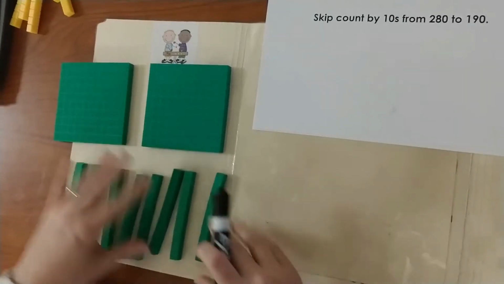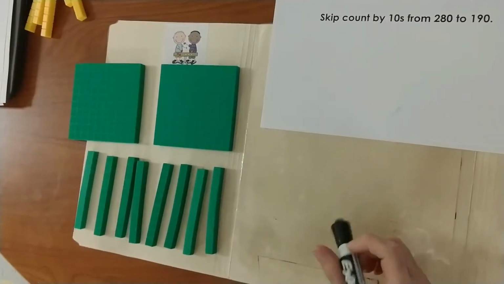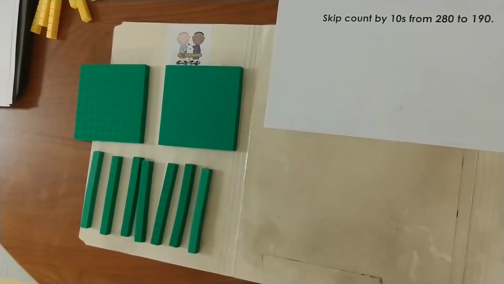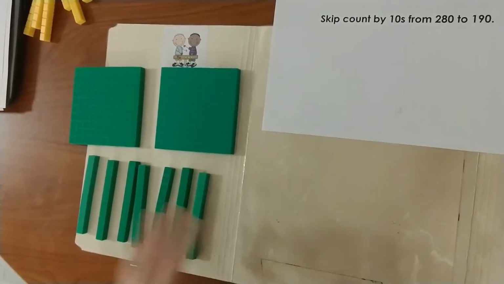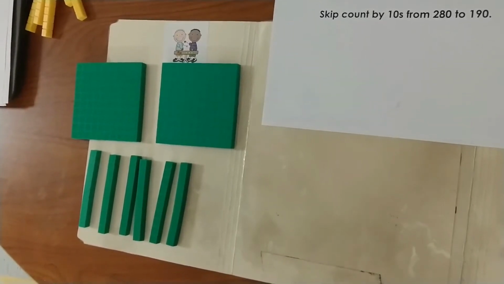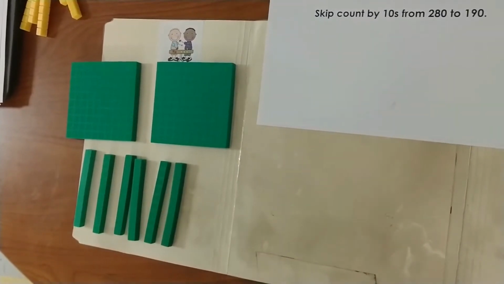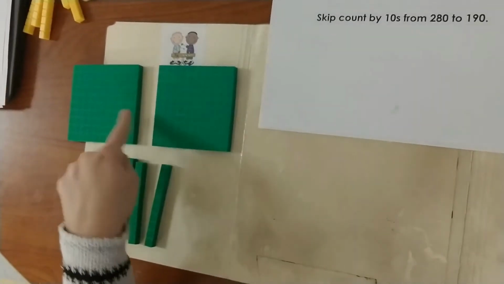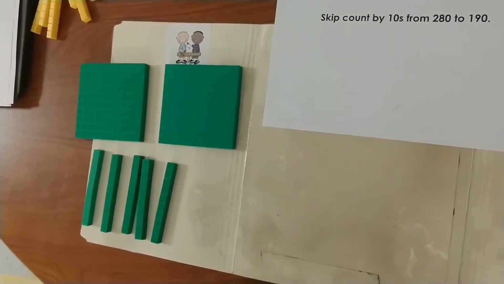And to make this concrete for students, we can take away a 10 every time we skip count back by 10s. So if I take away a 10 from 280, I'm left with 200s and 1, 2, 3, 4, 5, 6, 7 tens, which is the same as 270. If I take away another 10, I'm left with 200s and 1, 2, 3, 4, 5, 6 tens, which is the same as 260. If I take away another 10, I have 200s and 1, 2, 3, 4, 5 tens, which is the same as 250.